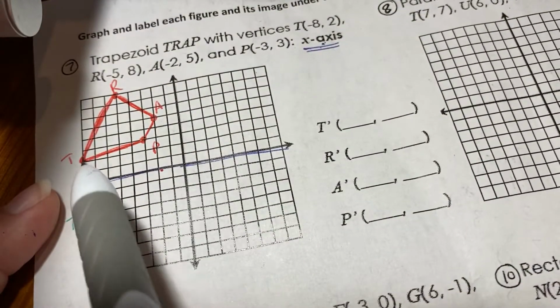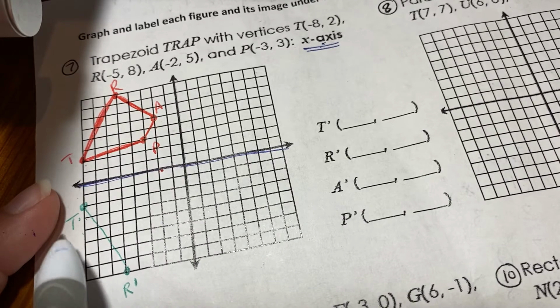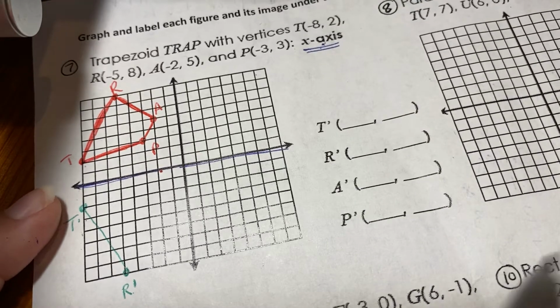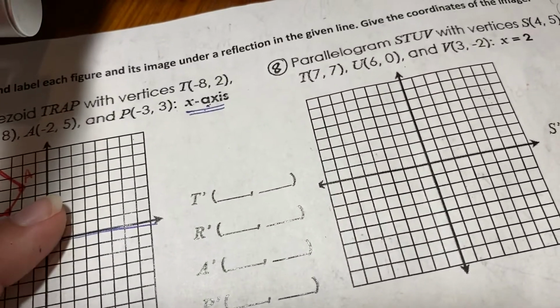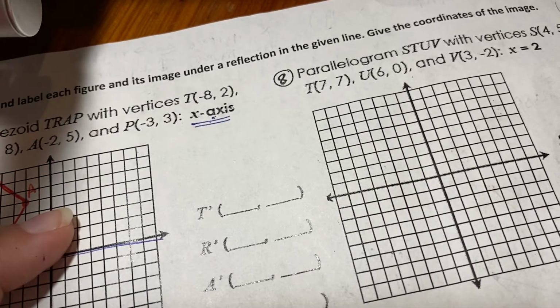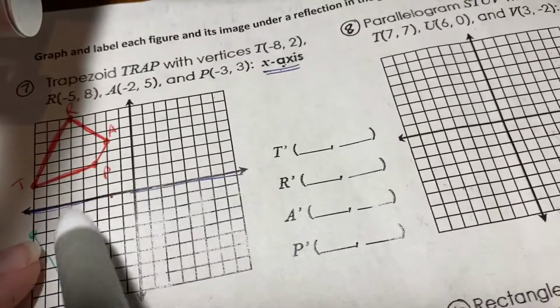All right. Again, make sure you're labeling your points when you draw them out. Make sure you put the letters that go with them so that you don't have to go back later and figure it out when you're trying to do your points over here. Now, I'm going to show you the function notation that goes with a line of reflection that is the x-axis. Let's do this first.